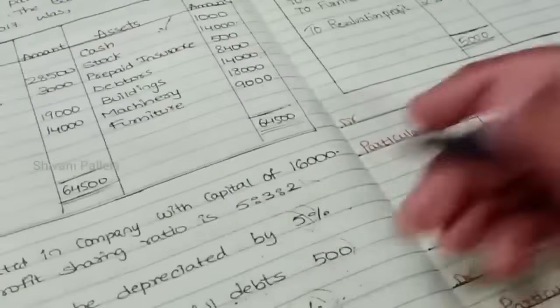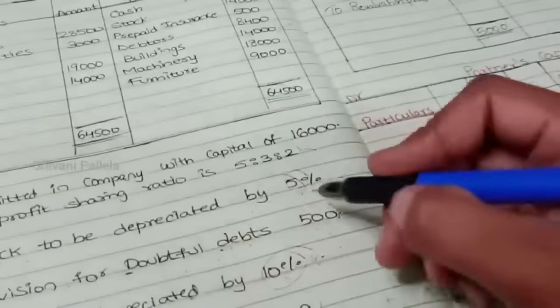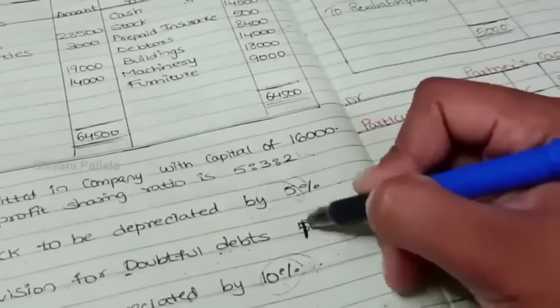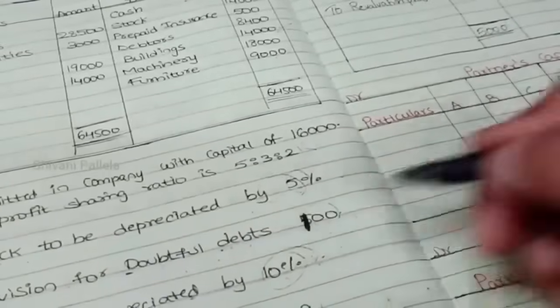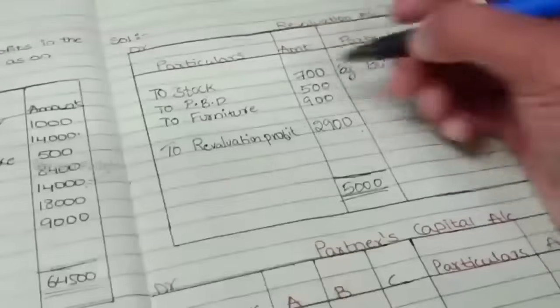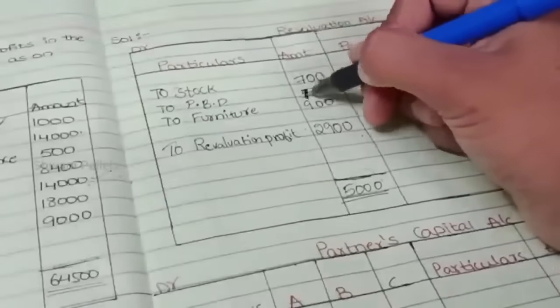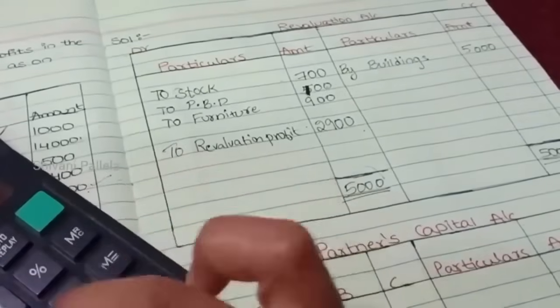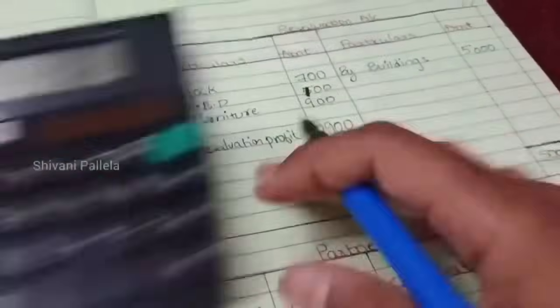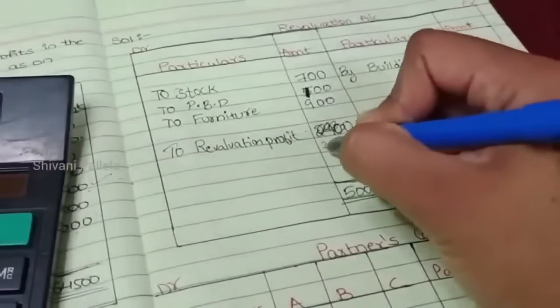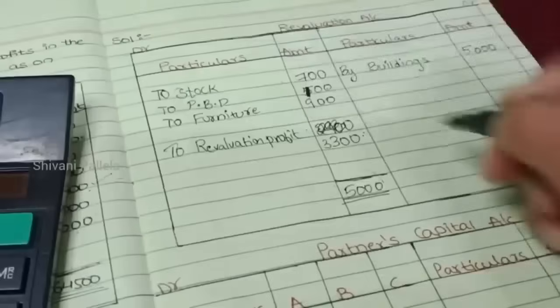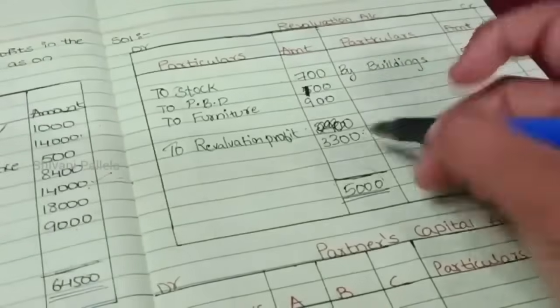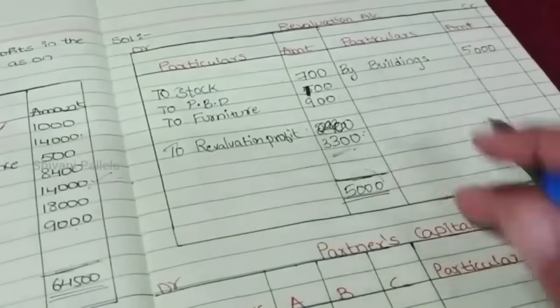Actually, students, here the provision for doubtful debts is only 100. By mistake, I have written 500. So here I am making it 100, and here also 100. So 700 plus 800, 800 plus 900 is 1700. In 5,000, what is the deduction value? 3,300, not 2,900. Okay, so here I am correcting that mistake. 3,300 is the revaluation profit.